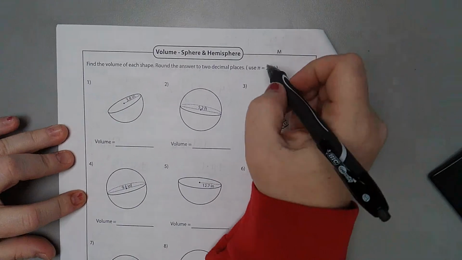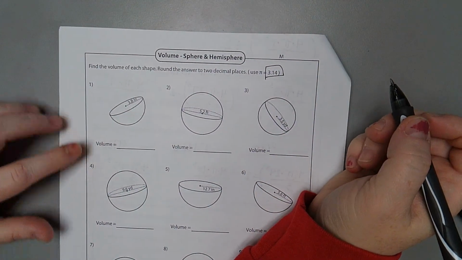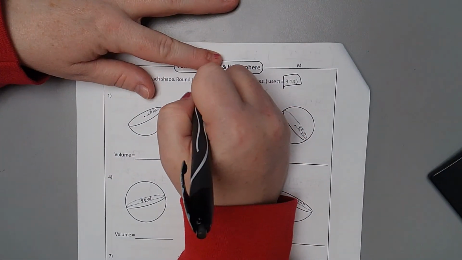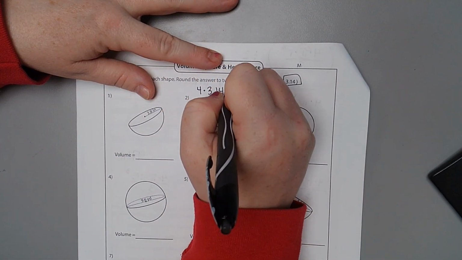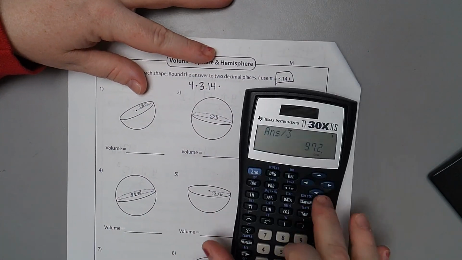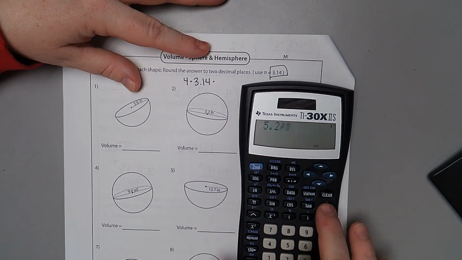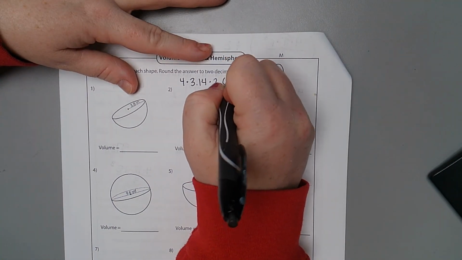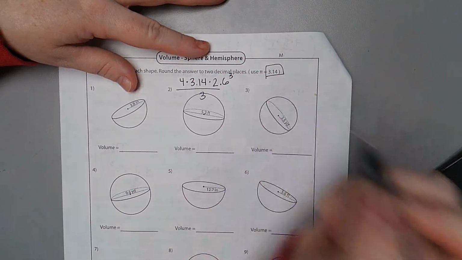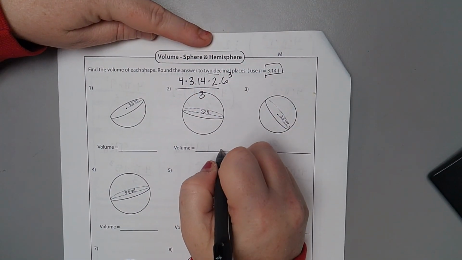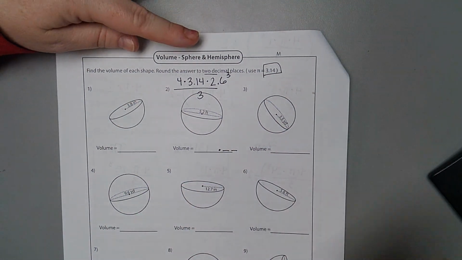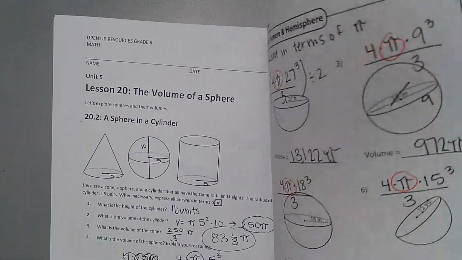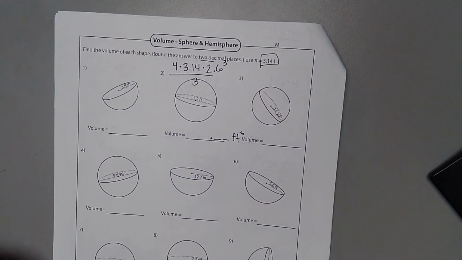This one, it does say use 3.14. So your equation, we'll go with this one, would be 4 times 3.14 times, that's your diameter, that's a horrible diameter, divided by 2, 2.6. 2.6 cubed, all divided by 3. Round it to 2 decimal places. So you're going to have a decimal. And labels would be feet cubed. I should have done labels on all of these ones as well. You know how to do labels.